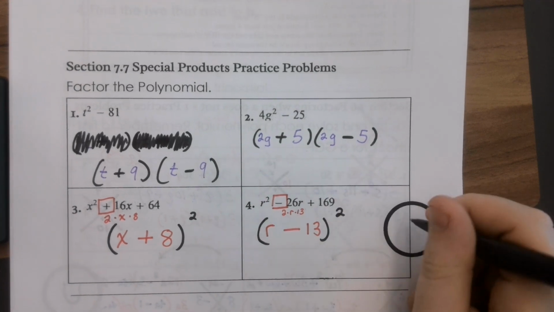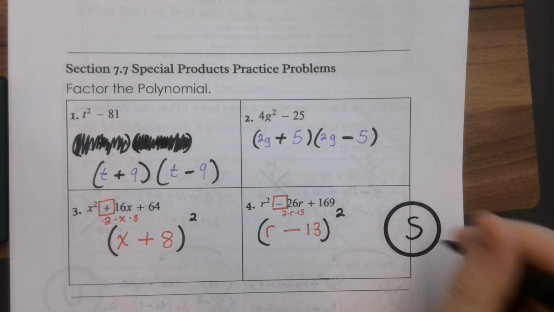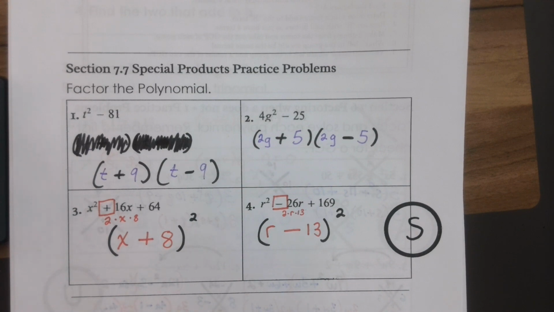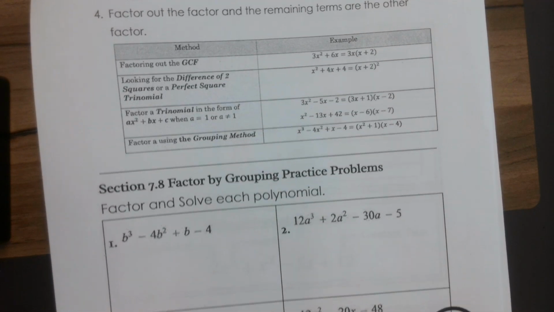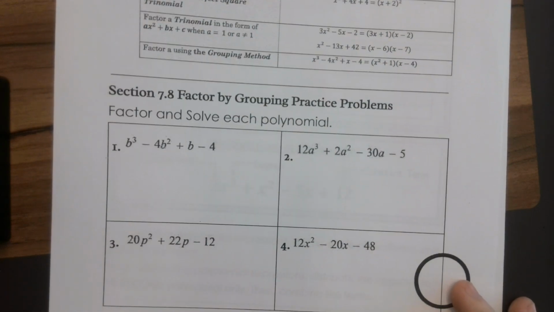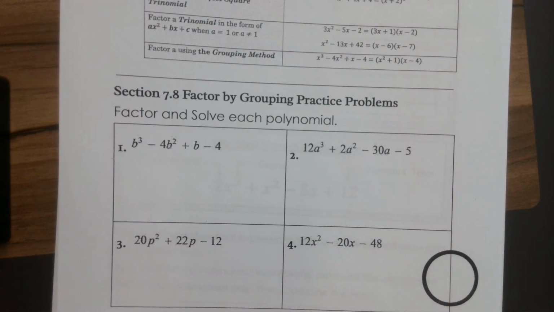If you got all of these correct, give yourself a big S. For 7.8, we're putting it all together. We're factoring by grouping, and we're seeing if we can factor something completely.